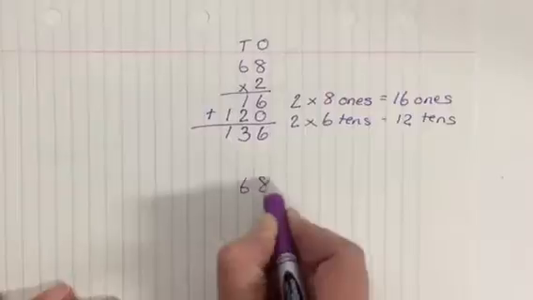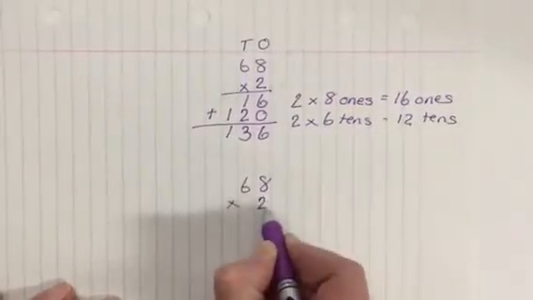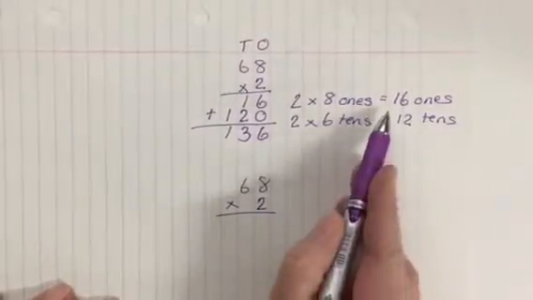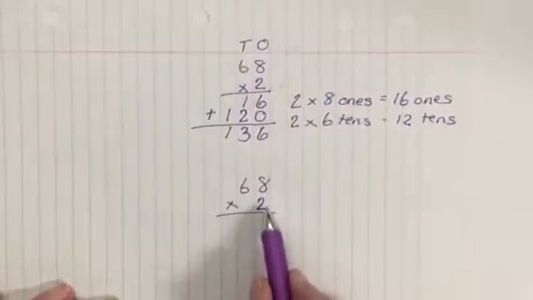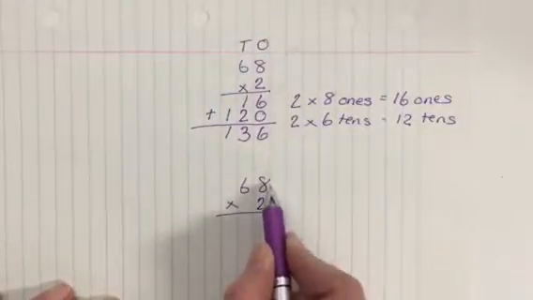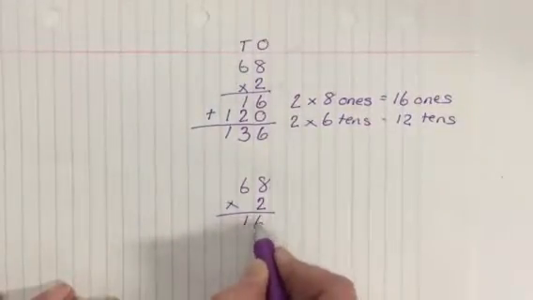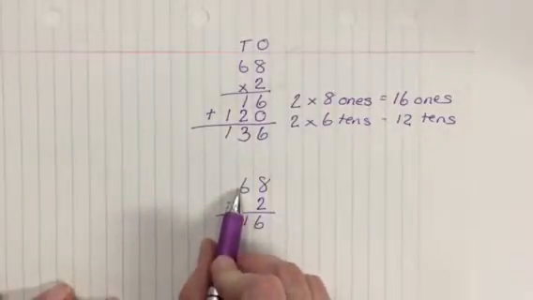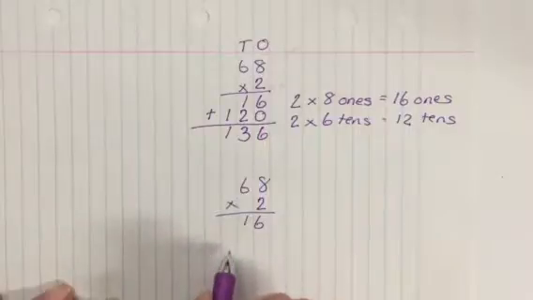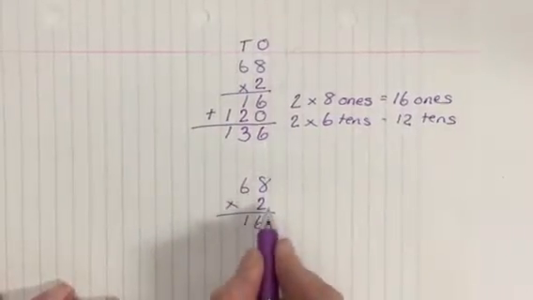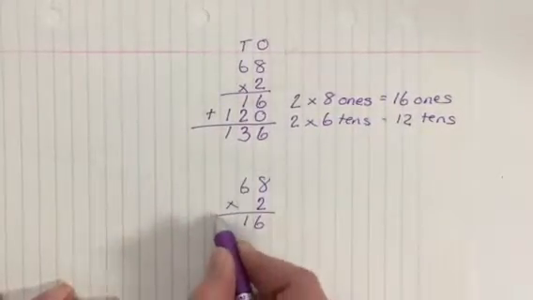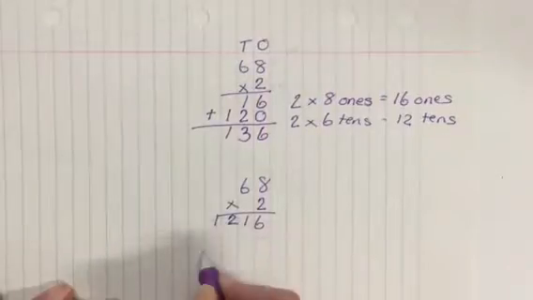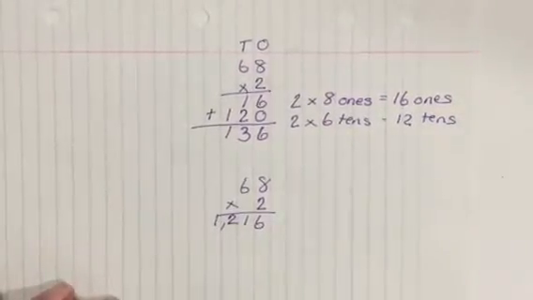The problem that some of you are running into, because you're trying to do this a shorter way, is you've got the same problem, 68 times 2, and you're trying to do multiplying the ones and multiplying the tens, but you're ending up looking like this. 2 times 8 is 16, and then you write 2 times 6 tens is 12 tens, and instead of thinking of my place value, I'm just going to write, well, I know 2 times 6 tens is 12, so that's 12, and I just put that next to this number, and I get 1,216.